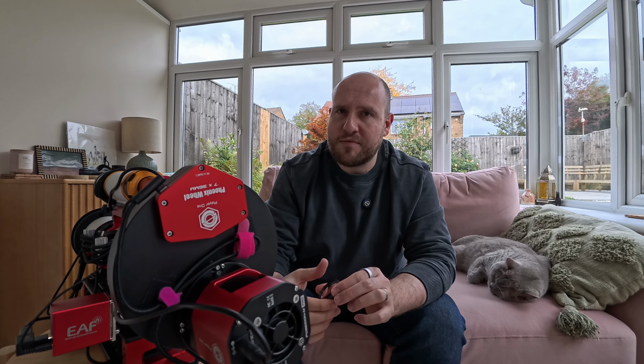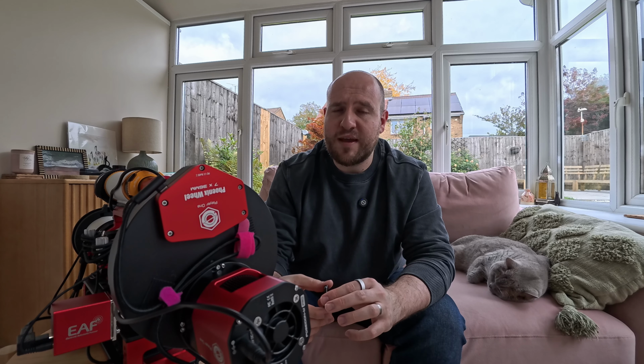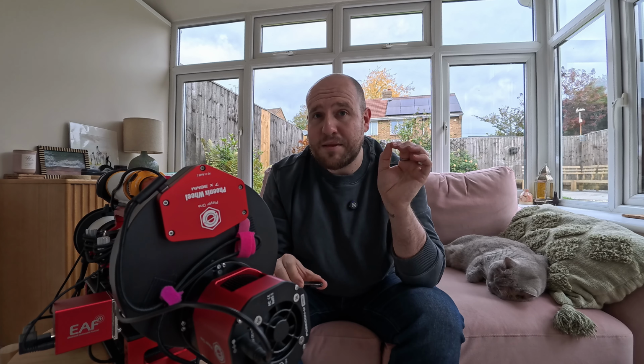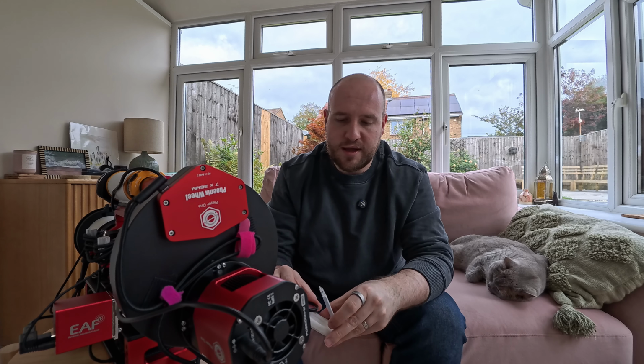You know, I think, well, what's the point of that? We're taking pictures of faint objects. Why make it more difficult for ourselves if we're blocking a lot of the light? However, that is the main point of narrowband imaging.